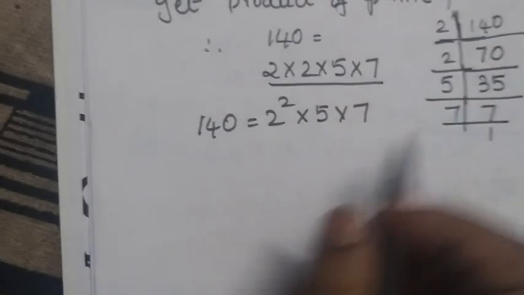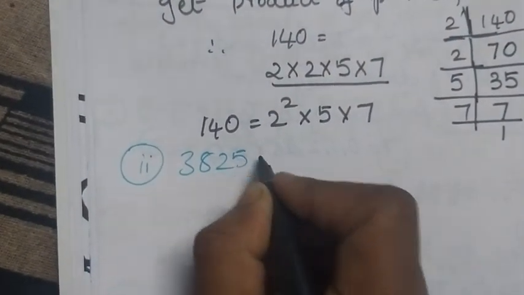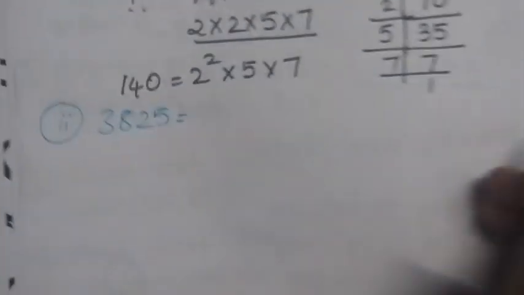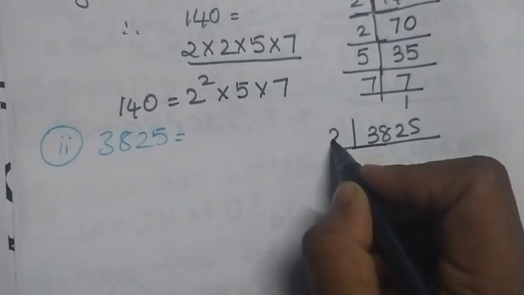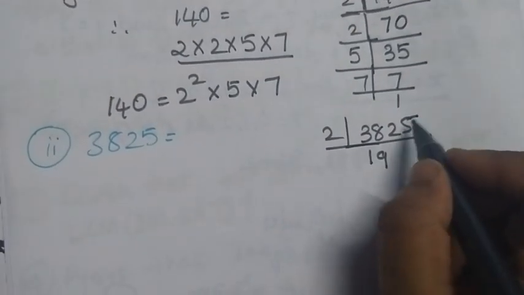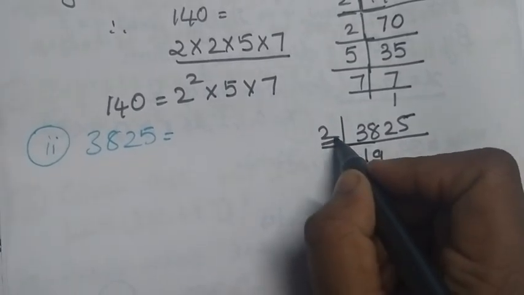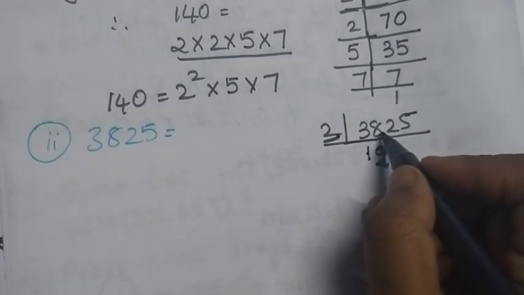Next one, the second one, 3825 is given. So we have to divide with prime factors here. 3825, 2 ones are 2, 2 nines are 18. It will not go in 2, so I am taking 3 here. Okay, 3 ones are 3, 3 twos are 6, 2 remaining here.